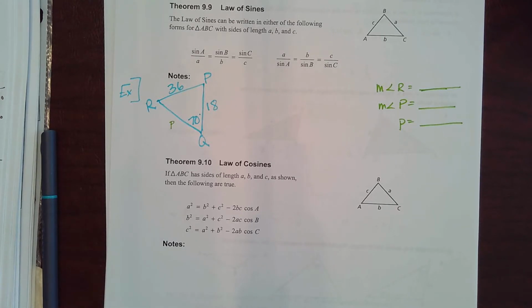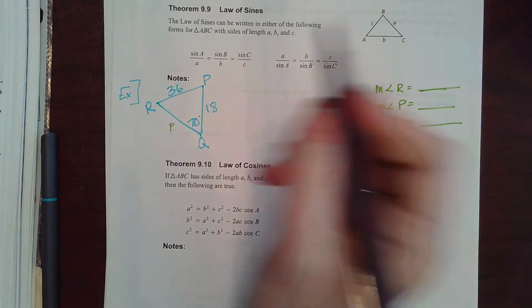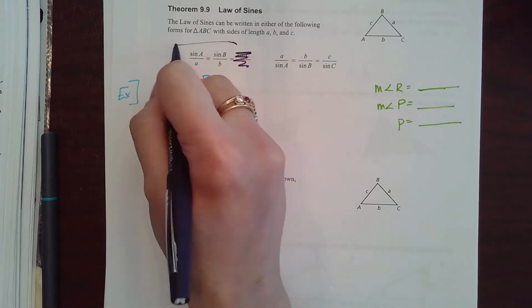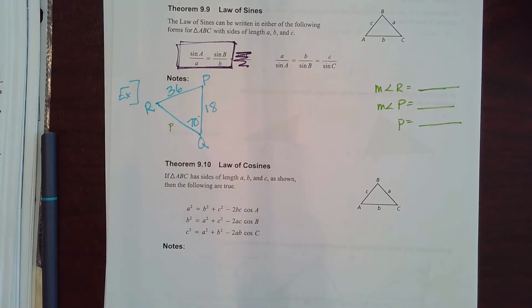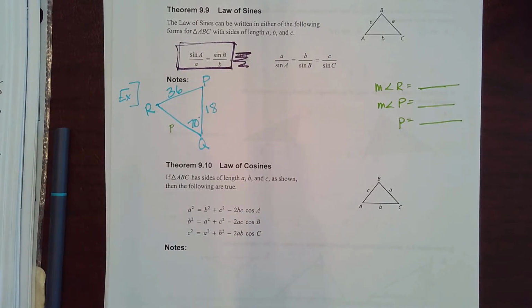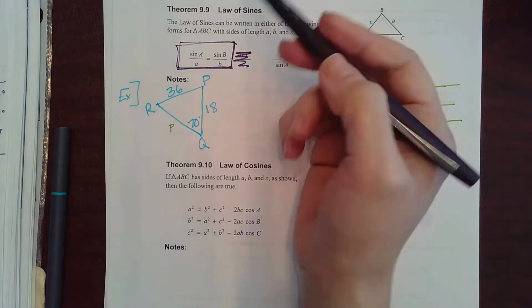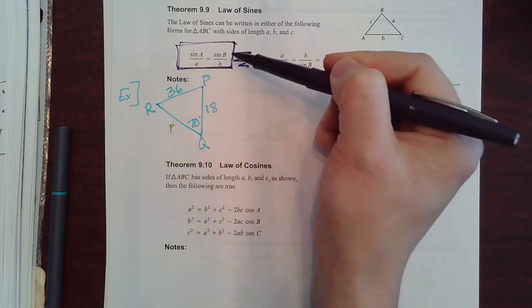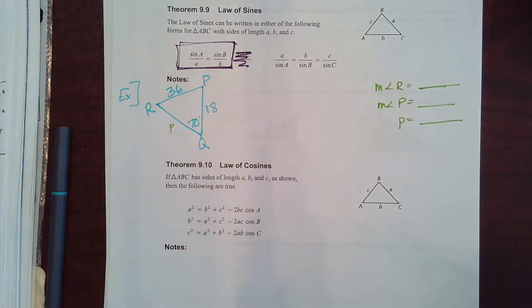All right, so let's use law of sines to help figure this out. I look at law of sines as just this relationship here, sine of A over A, sine of B over B. I ignore the third one because you only need two of the ratios to set up that proportion. What this means is sine of an angle over its corresponding side equals sine of an angle over its corresponding side.